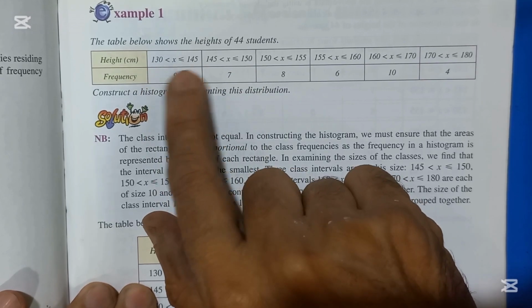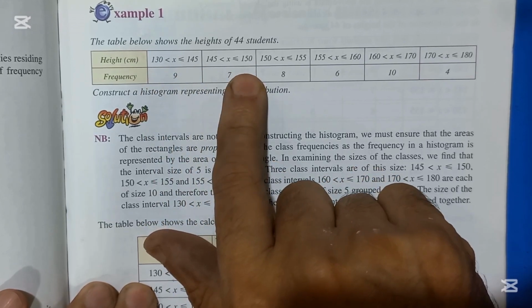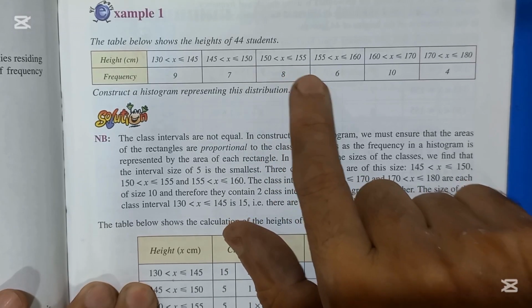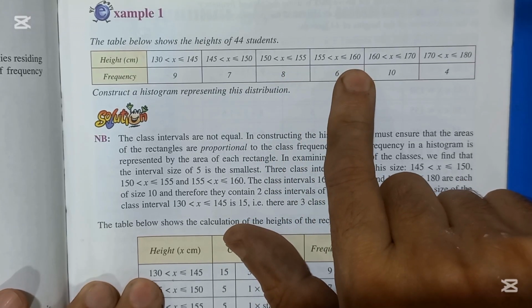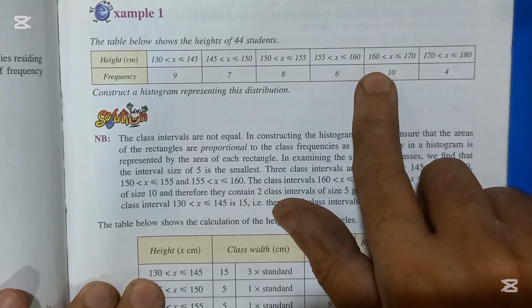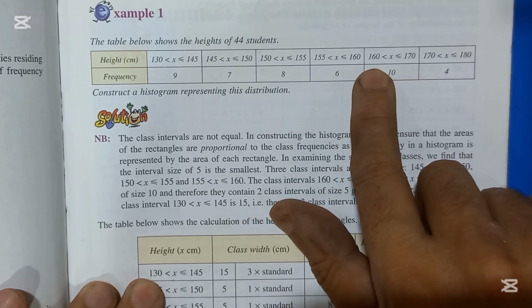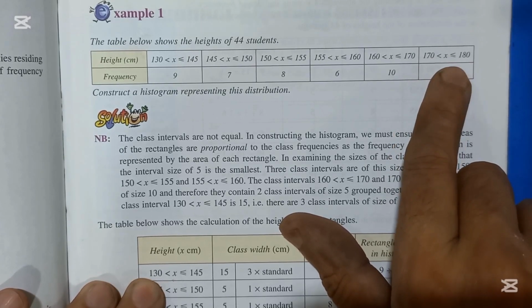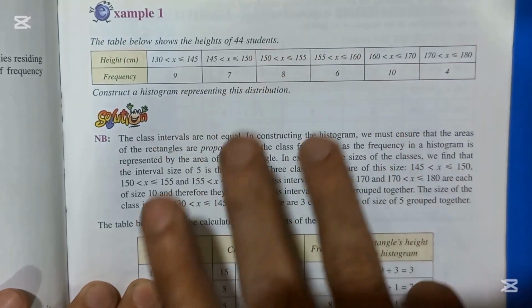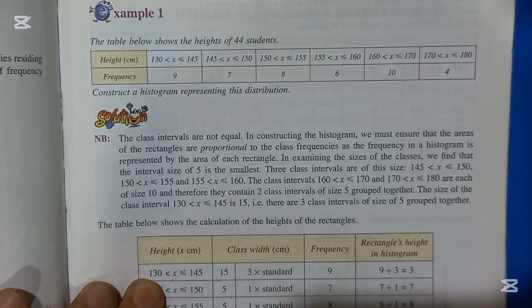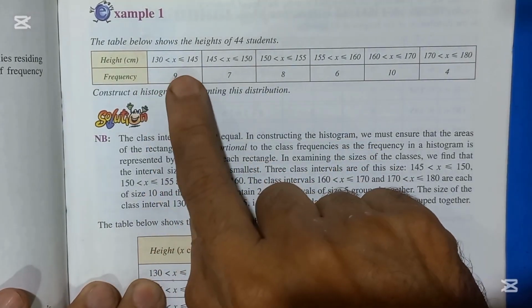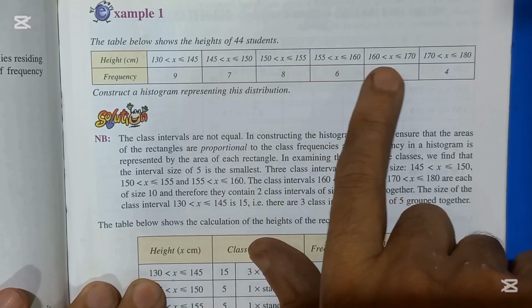Here 15 was the difference. Here 5 is the difference. Again, here 5 is the difference, that is 150 to 155. It is 155 to 160, that is a 5 difference. But here 10 is the difference, that is 160 to 170. And this is 170 to 180, again a 10 difference. It means there are 3 kinds of intervals: one is 15, one is 5, one is 10.